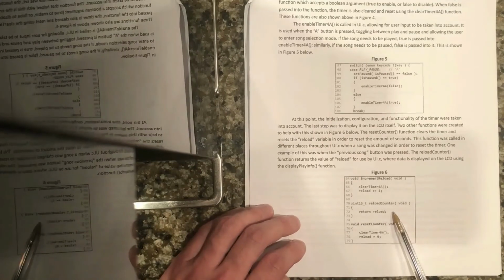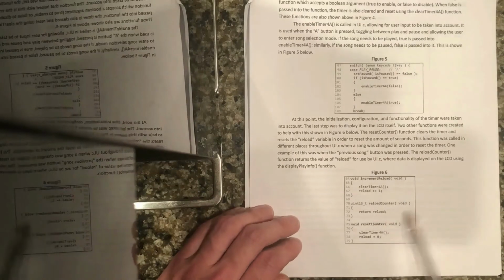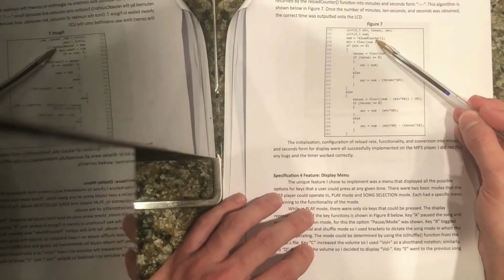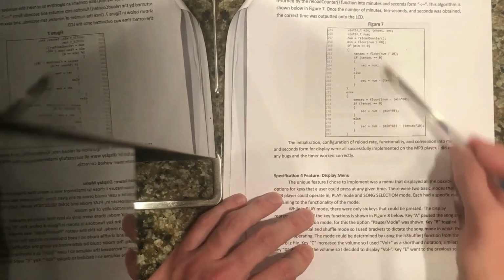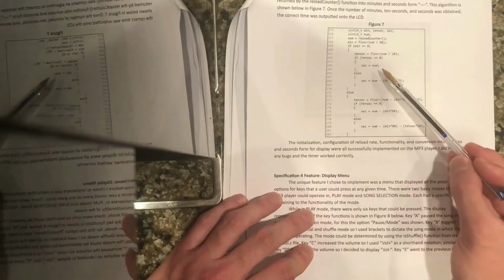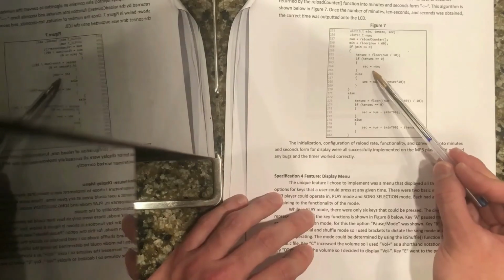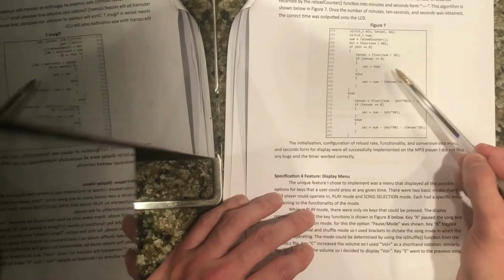I have a reload counter function that will pass this reload variable into other files within my project that allow me to keep track of the number of seconds and use it in other places. This is basically an algorithm that will take that number. So here's the reload counter function. I employed this algorithm to take that number and calculate the number of minutes, the 10 seconds place, and the seconds place. And that allows me to input or output that timer looking elapsed time.